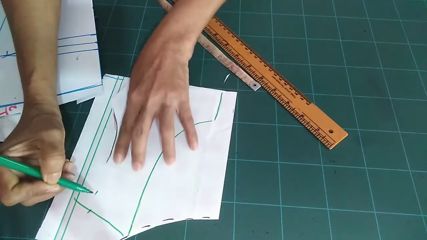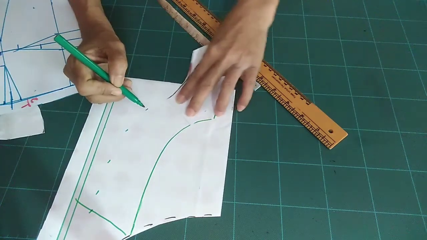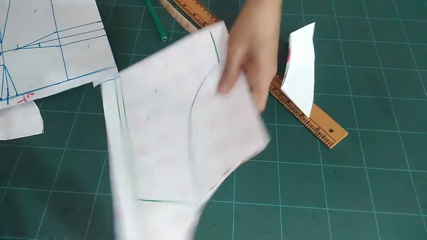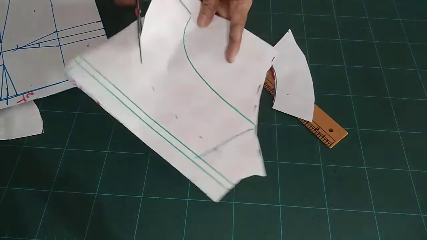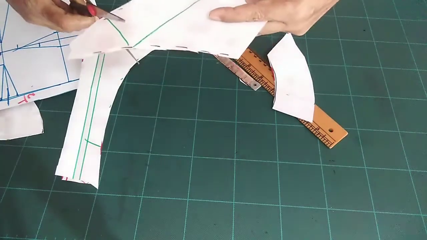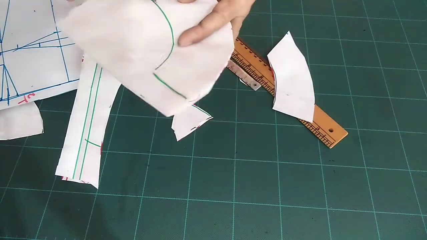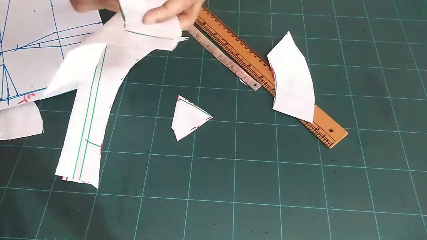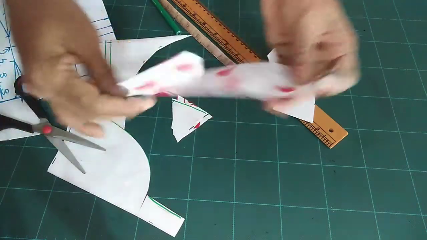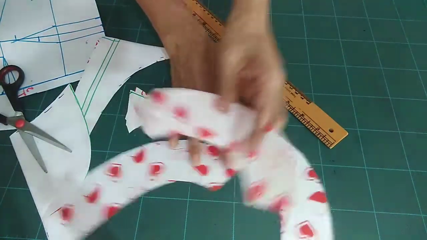Okay, 2 inches. Okay, for front side, for back side.